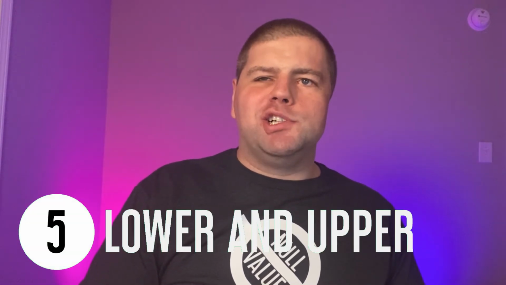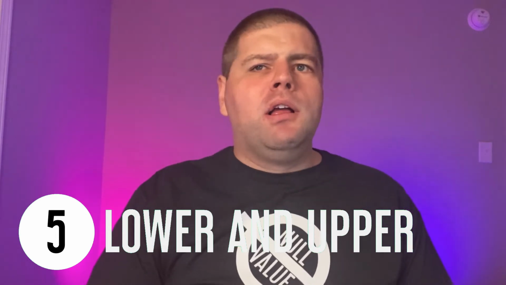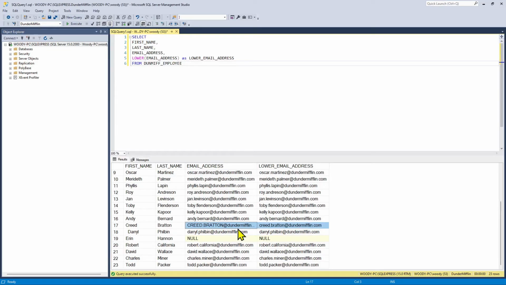The 5th string function in my lineup is actually another pair of functions, lower and upper. Lower changes the entire string to lowercase, and upper changes the entire string to uppercase. Sometimes we're formatting an email address, and we want them to all be in lowercase. We can see that Creed has entered uppercase letters for his email address. So when we're going to format this, we want it to be in lowercase. So we use the lower function to get that lowercase of any string.